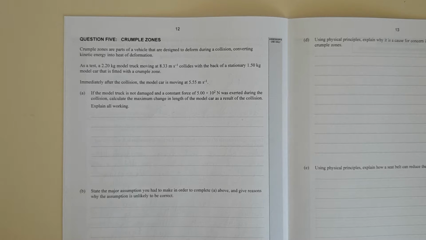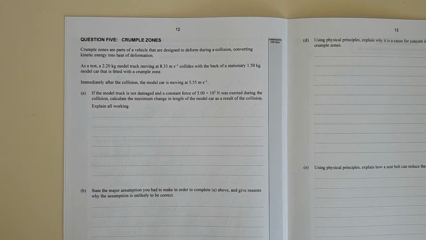As a test, a 2.2 kg model truck moving at 8.3 meters per second collides with the back of a stationary model car that is fitted with the crumple zone. Immediately after the collision, the model car is moving at 5.5 meters per second. If the model truck is not damaged and a constant force of 500 newtons is exerted during the collision, calculate the maximum change in length of the model car as a result of the collision. Well, explainable working.